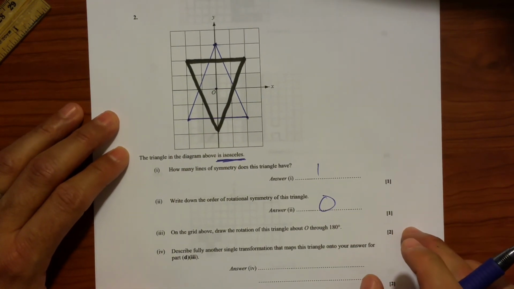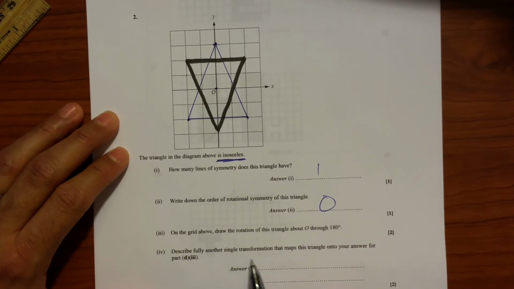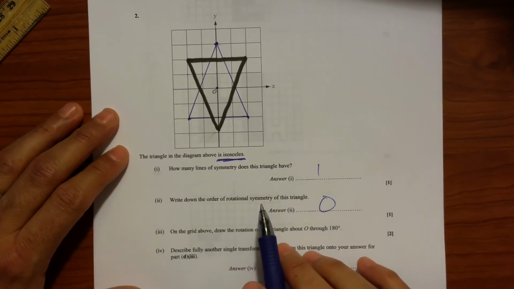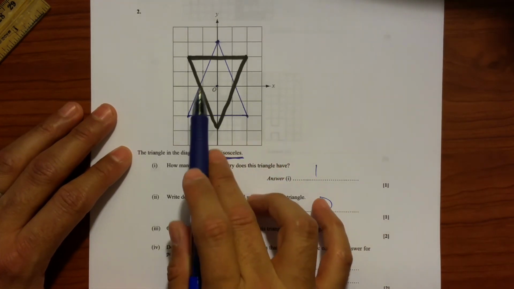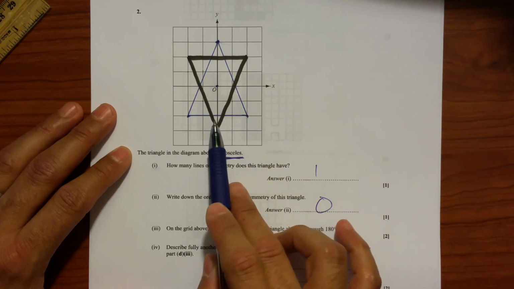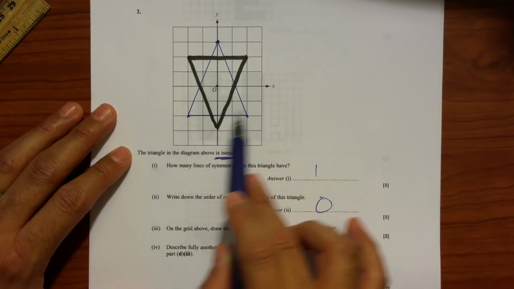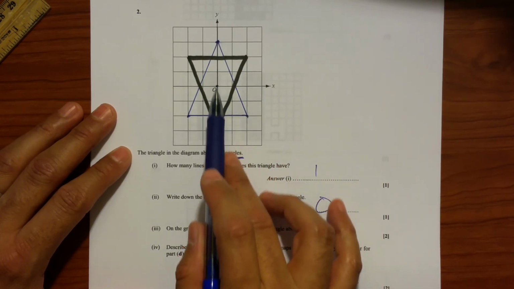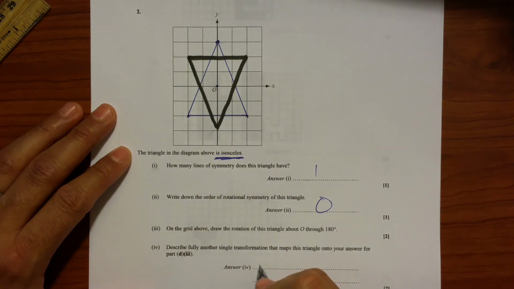And so let's see, the next part says describe fully another single transformation that maps the triangle onto your answer for the third one. So another way that I could have done this is, because this rotates all the way around, it's a 180 degree rotation, but also what I could do is reflection across the x-axis.